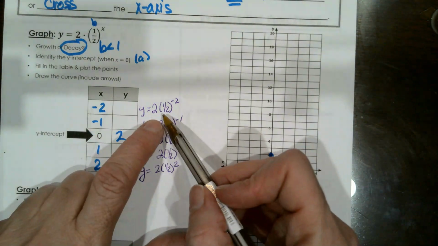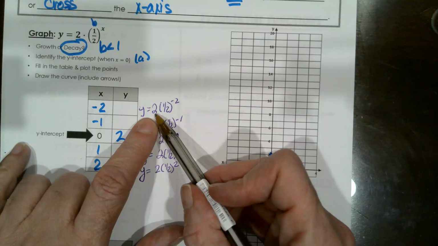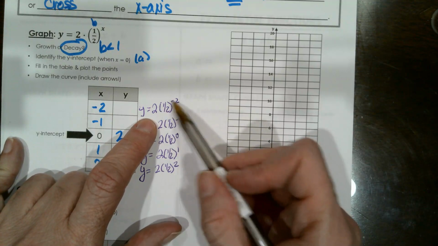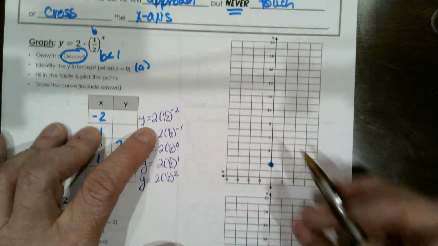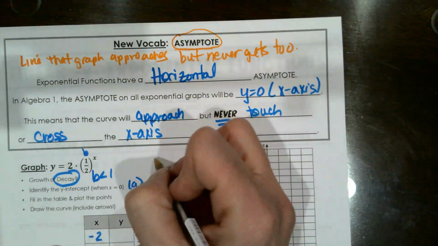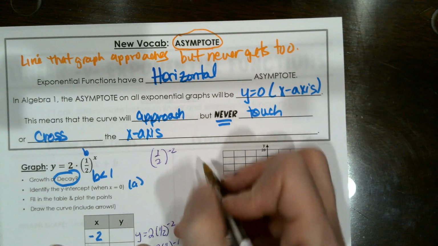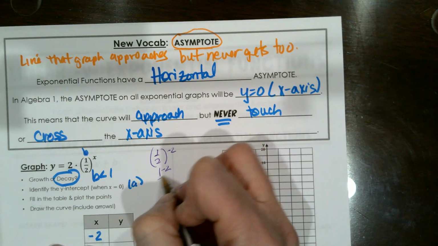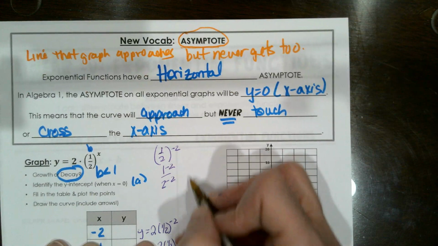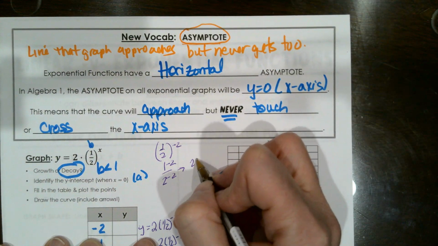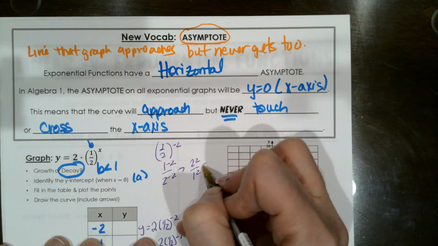When we take 2 times 1/2 to the negative 2, again, the negative does not change the base. But I just want to remind you of something. 1/2 to the negative 2 power means 1 to the negative 2 over 2 to the negative 2. Basically, they're going to swap places to make them happy, right? So we're going to have 2 squared over 1 squared, which is actually going to equal 4.